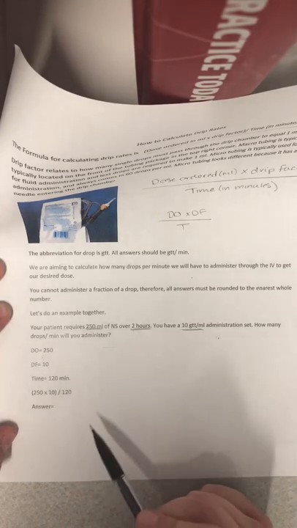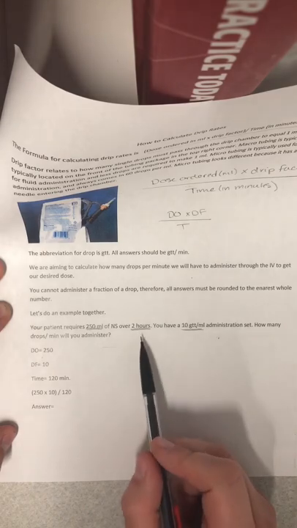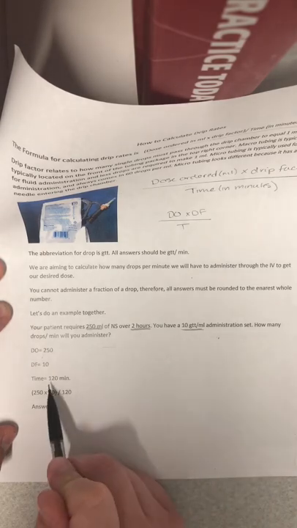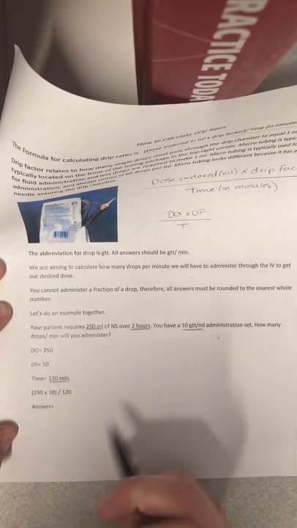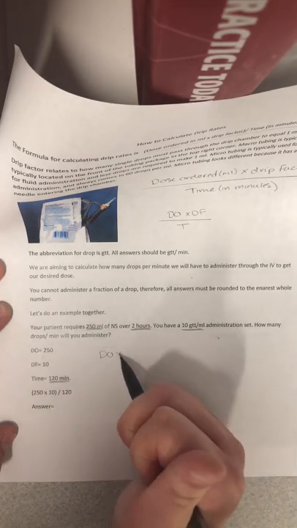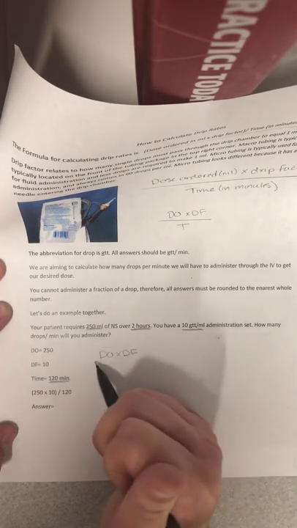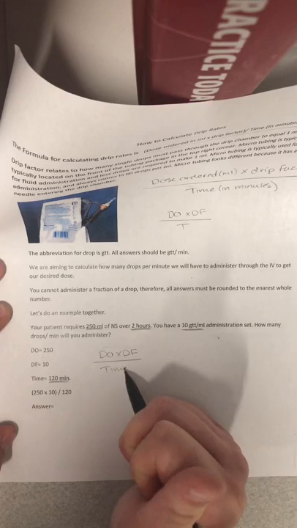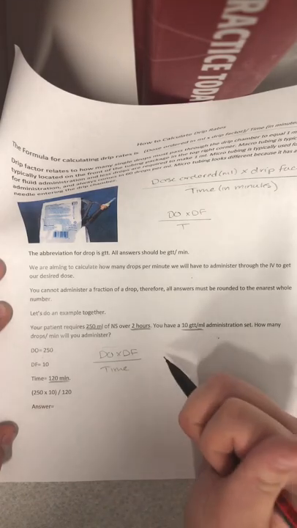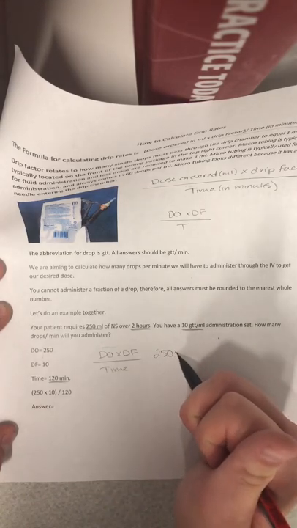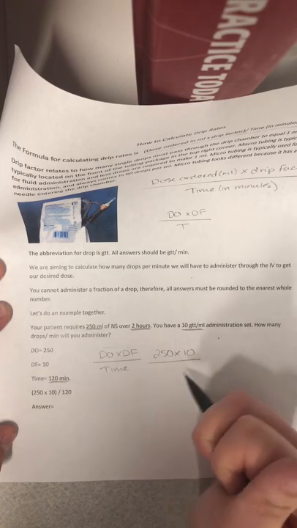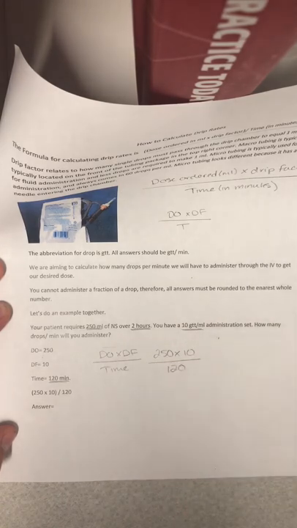So we have to convert that to minutes. So 2 times 60 is 120, so it'll be 120 minutes. So what I equal out with is 250 times 10 over 120.